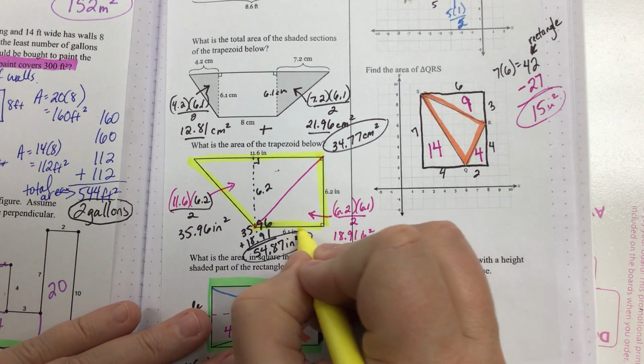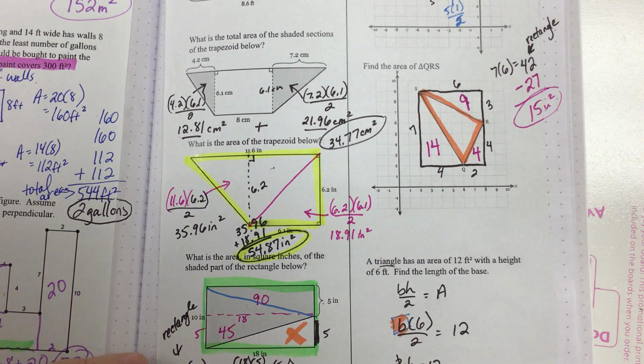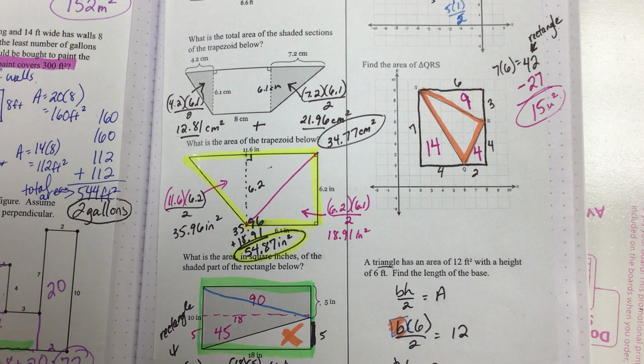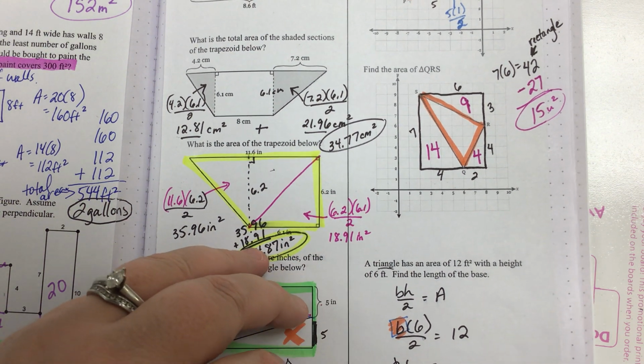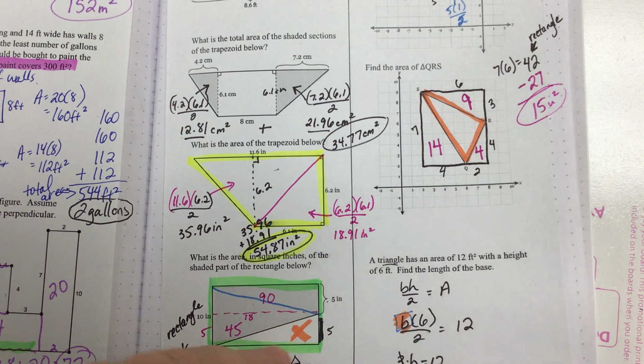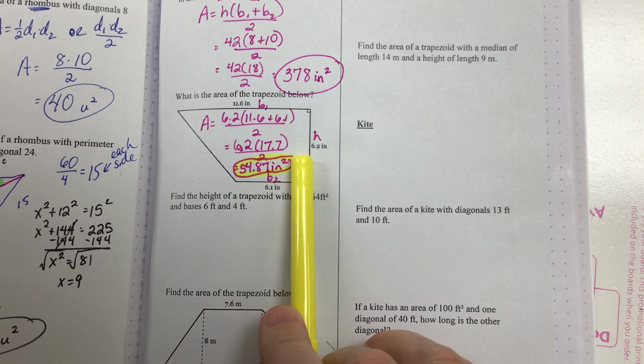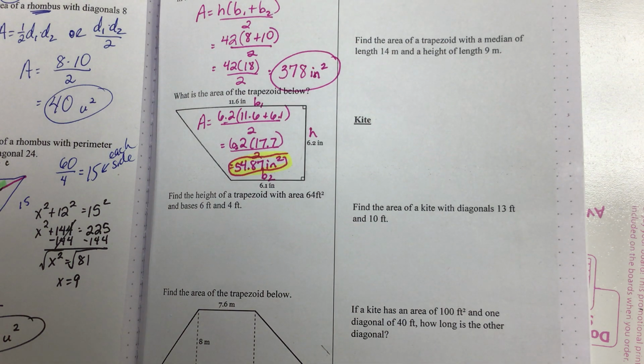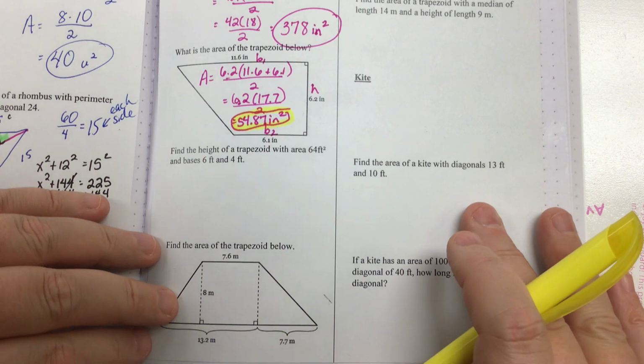But what do you notice? I still got that same area, 54.87. So if you would rather split it up into pieces, that is always a possibility. We got the same result. Notice 54.87, 54.87. So it kind of depends on how you want to approach it. Okay, moving on to the next one.